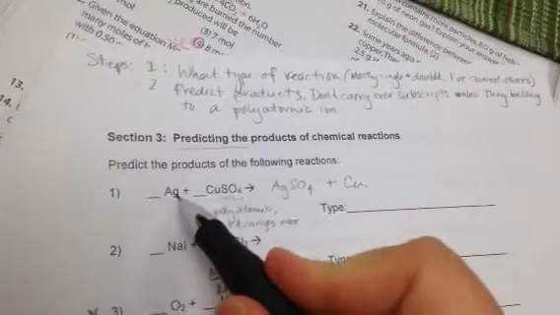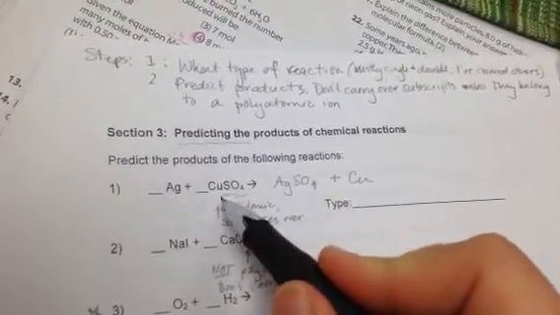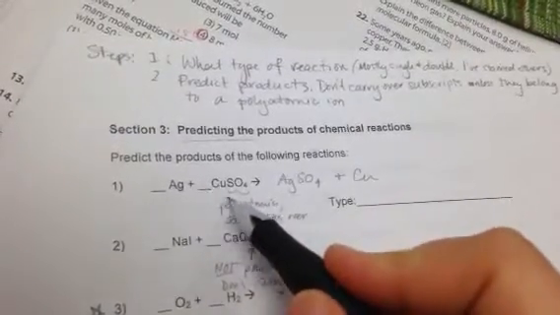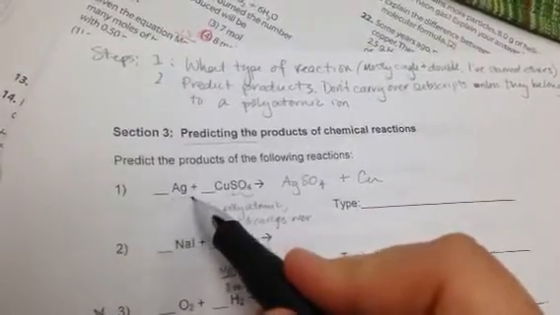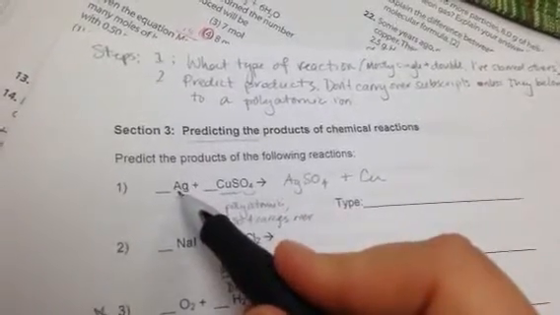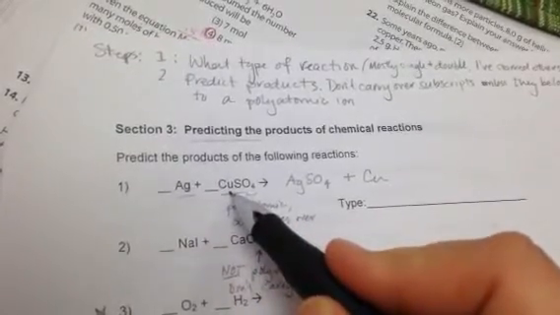But this one I see a single element and an ionic compound, a single and a pair. So single and ionic, it's going to be single replacement. So the like terms, in this case the metal will replace the metal. And so I want to switch the Ag and the Cu, switch their places.